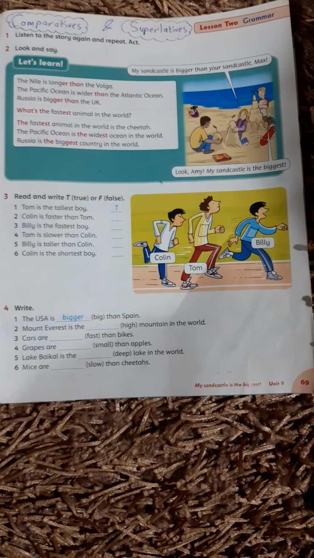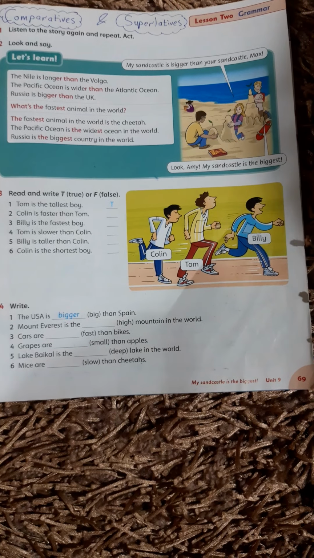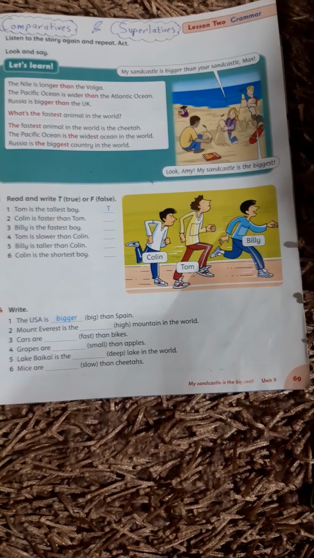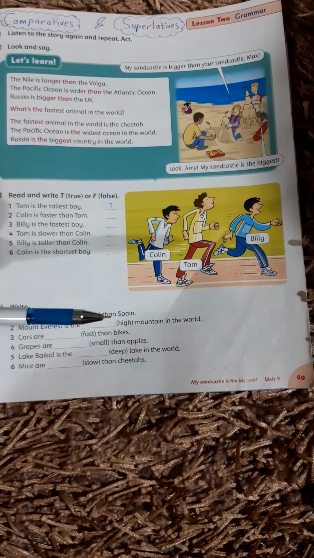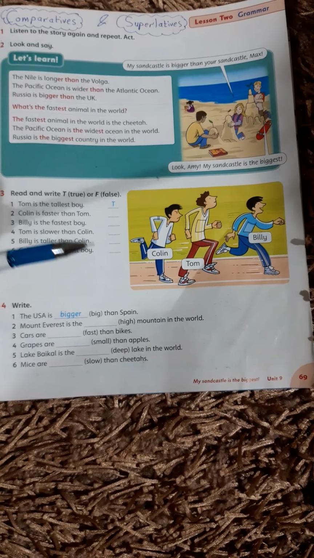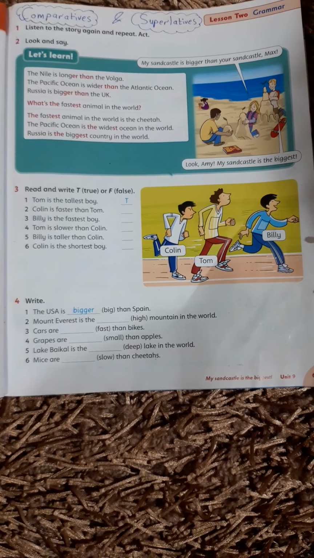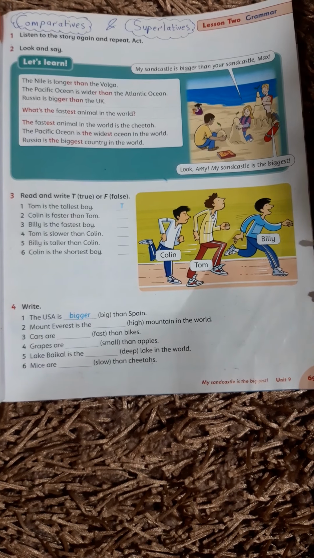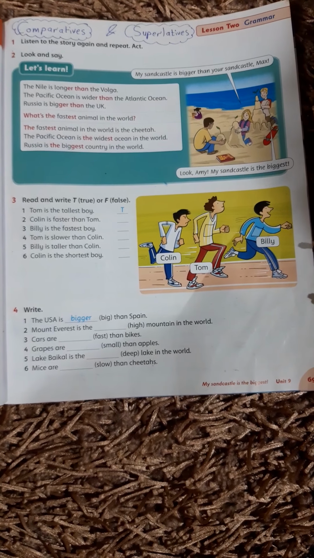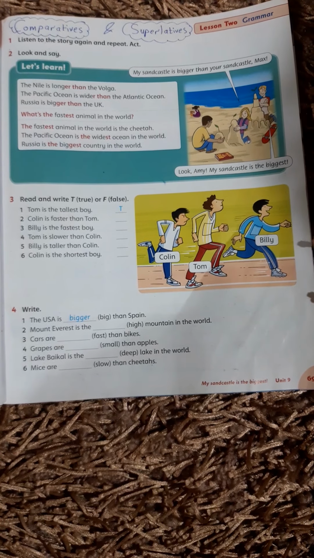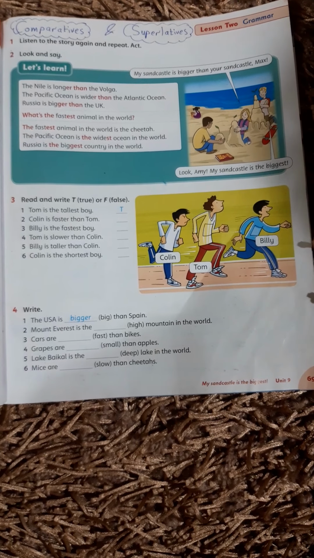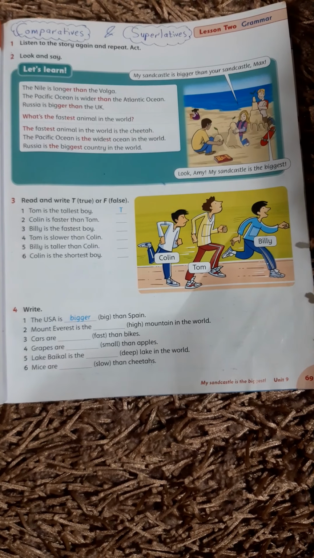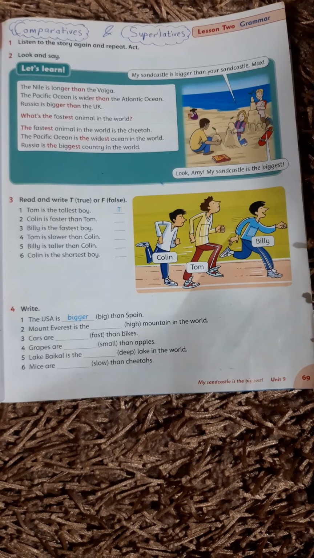However, before we start, I need to tell you something. Every time you compare in English, you must always use than. For example, Layla is taller than Amy. Tom is faster than George. Now, let's begin.